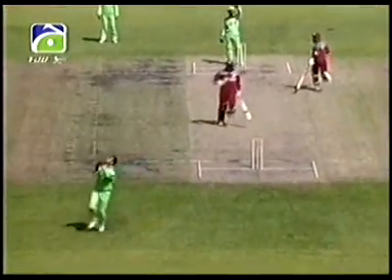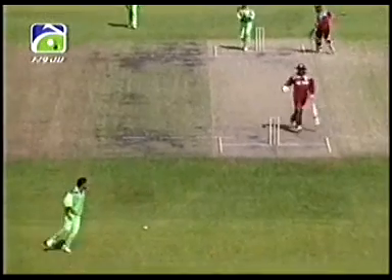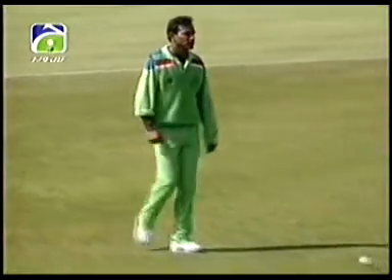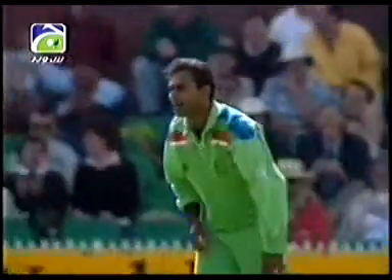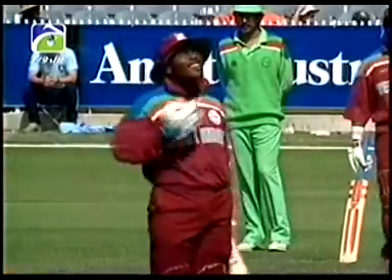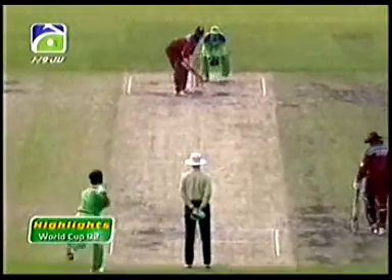Desmond Haynes trying the little flick away on the leg side. He had it in the hand, then tried to almost bring it in and threw it on the ground. He'd like to throw himself on the ground, and Desi Haynes. Brian Lara.